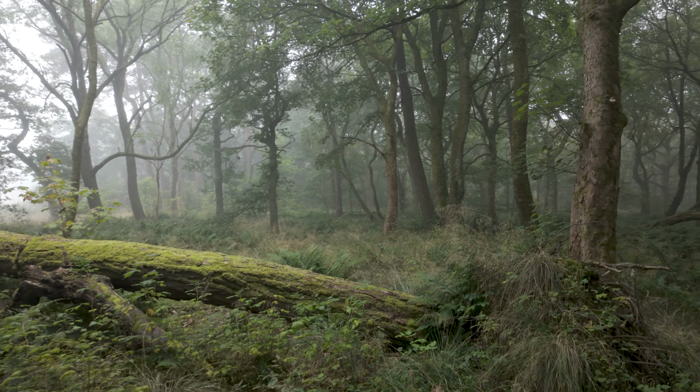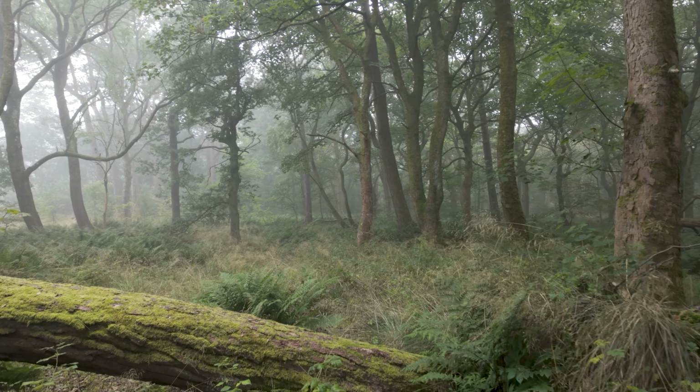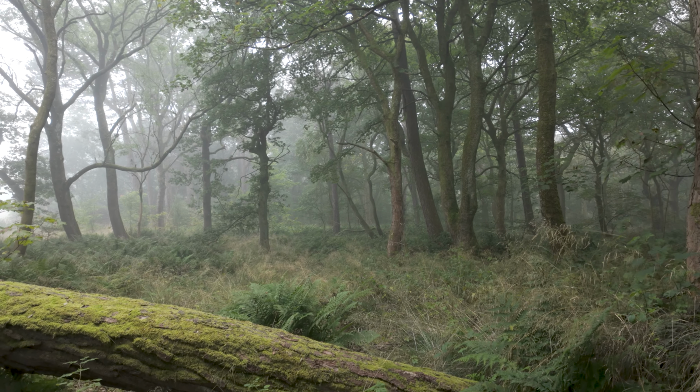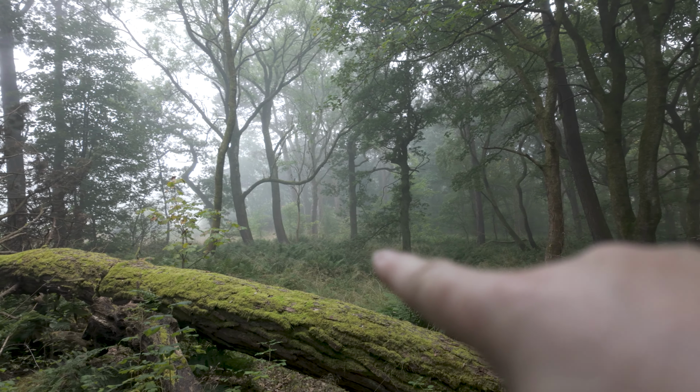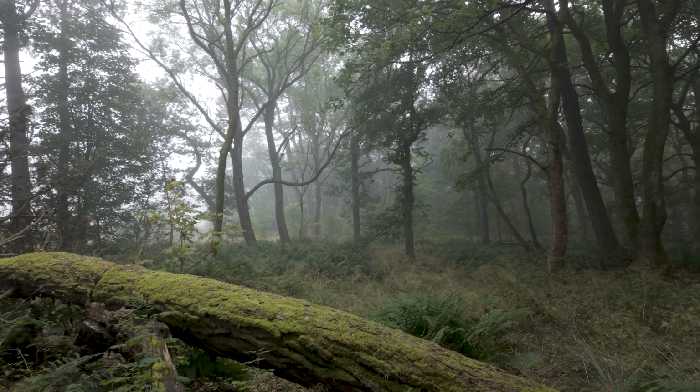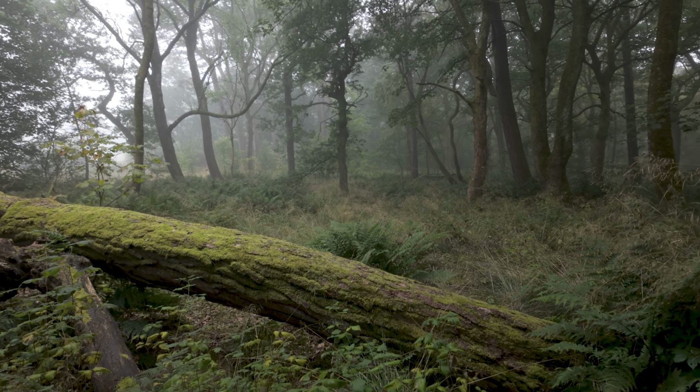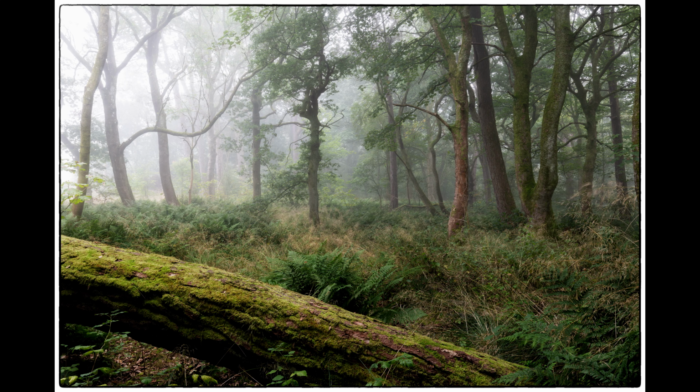I'm not sure. I can't decide whether the best shot is in this direction or these trees here, but definitely utilising this foreground tree.